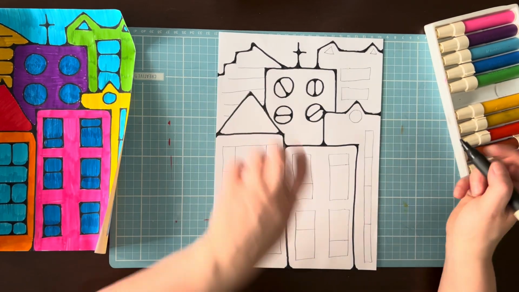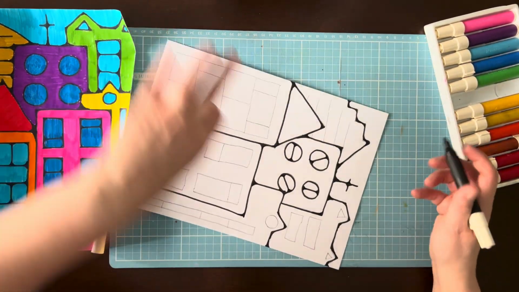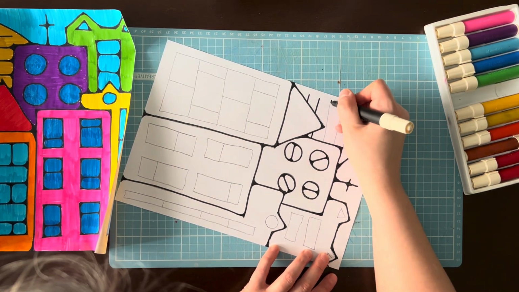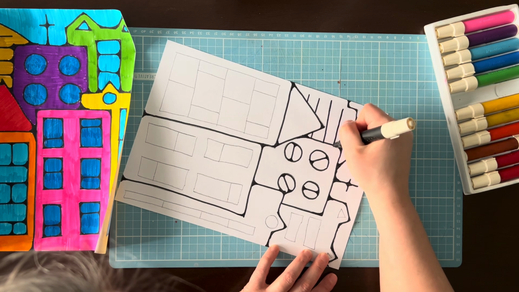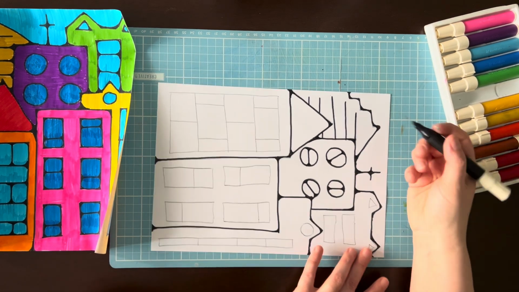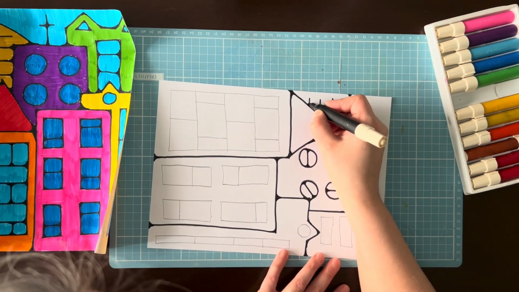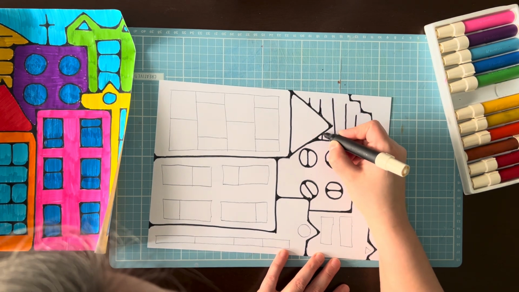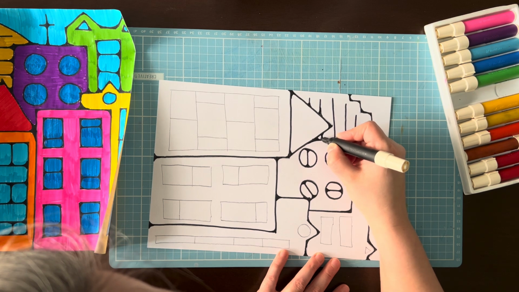Let's move on to this building. So I'm actually going to move it. So I'm going to trace it first. And then I'm going to go back in. So I need my curve there. Curve there. There.